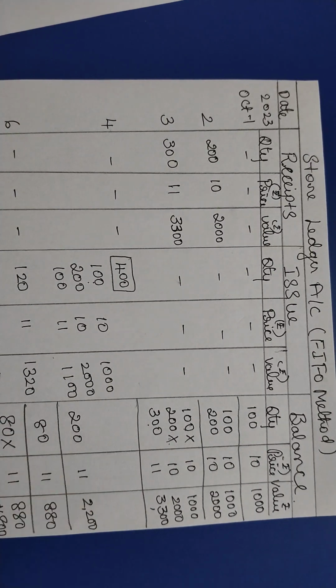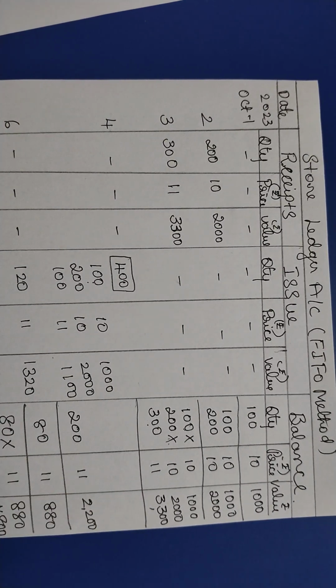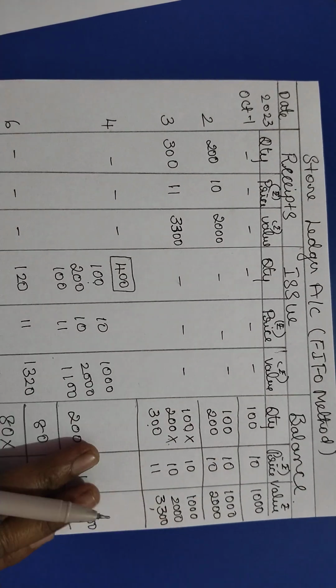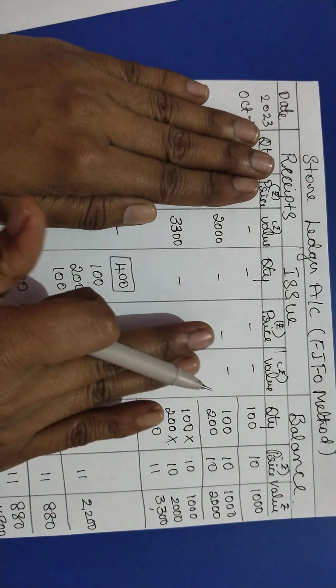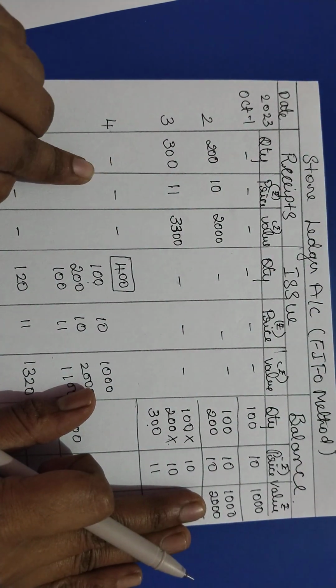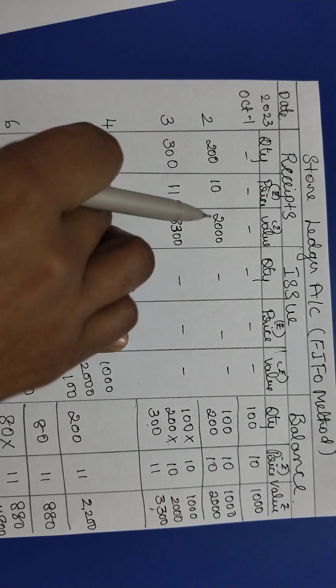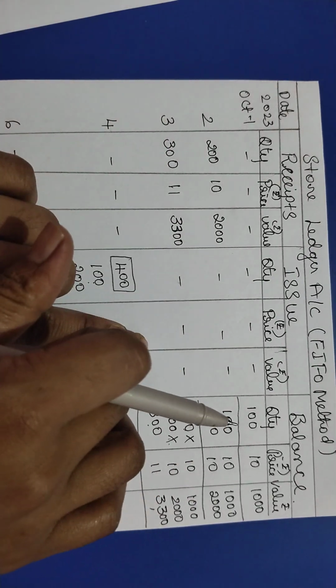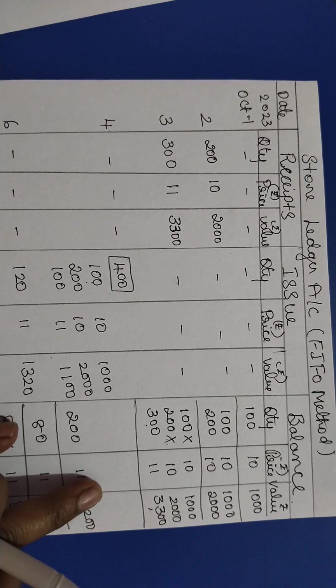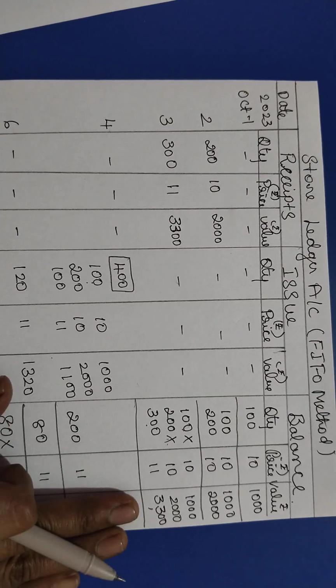In the order in which you have received, in the same order you are sending. So here you are maintaining receipts, issues, balance. Receipt is whatever is received in the storeroom. Issue is what goes from the storeroom to production activity. Balance is what is presently available in the storeroom.